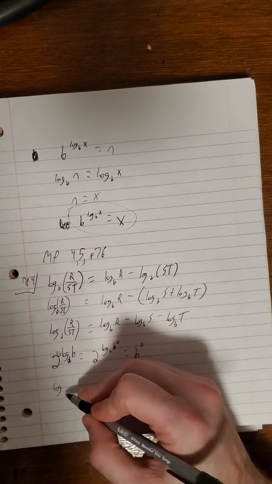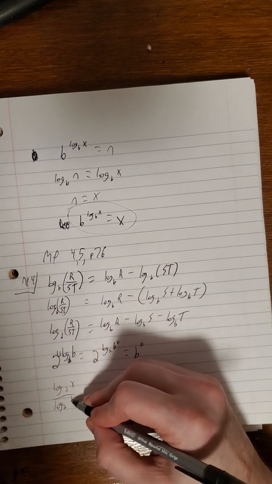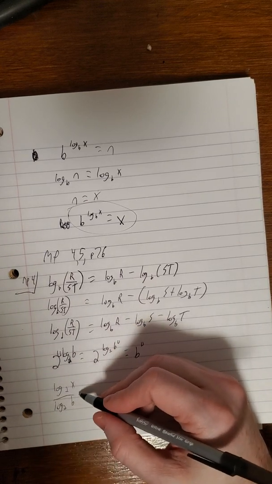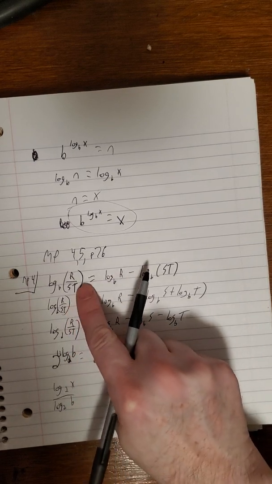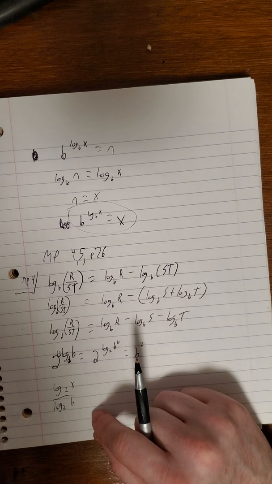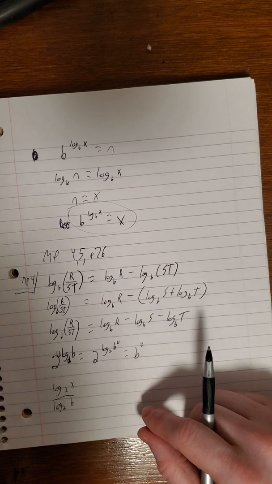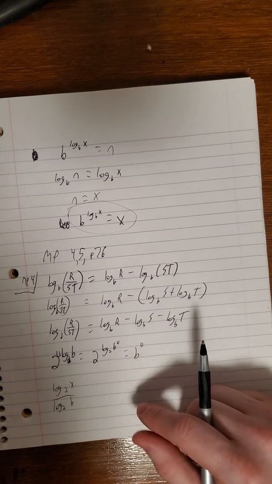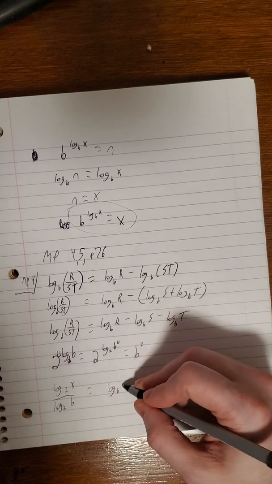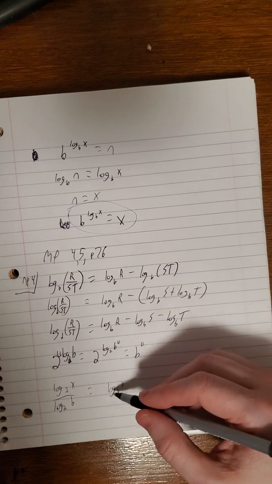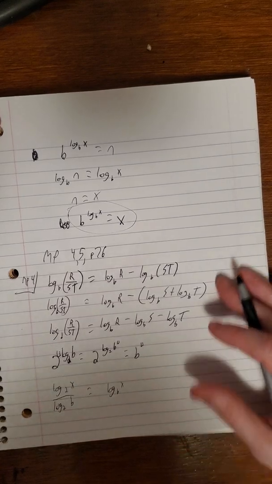You do want to watch out for ones like the last one, log base 2 of x divided by log base 2 of b. I cannot turn that into a subtraction problem like we did with the first part of matched problem 4. About the only thing I can do is turn that into one expression with the same base that is equal to the log base b of x, but that doesn't really help us expand it at all. That's just a change of base formula.